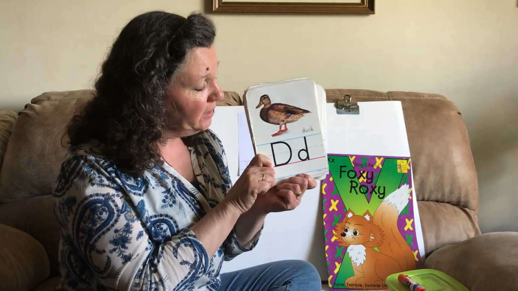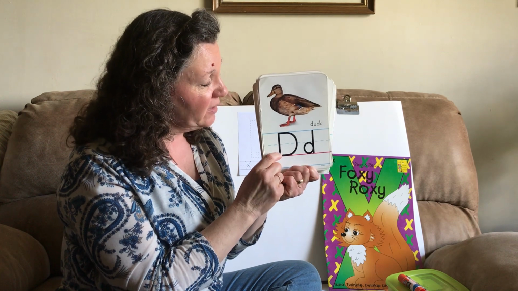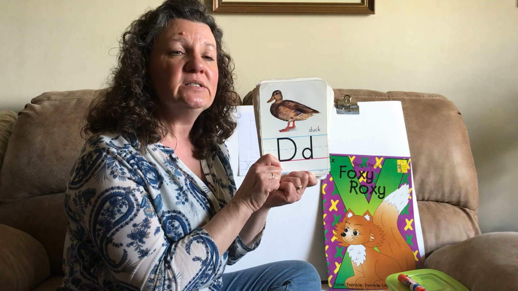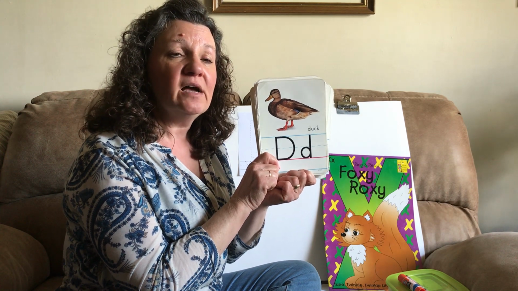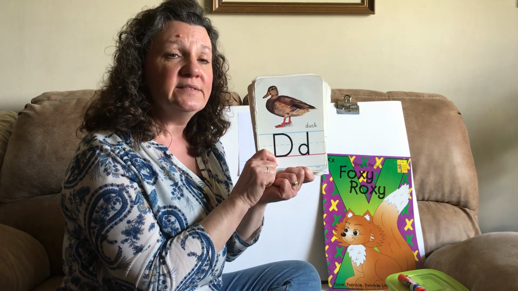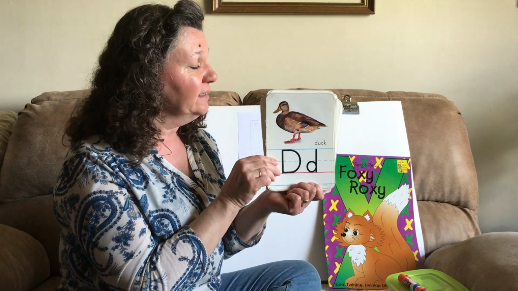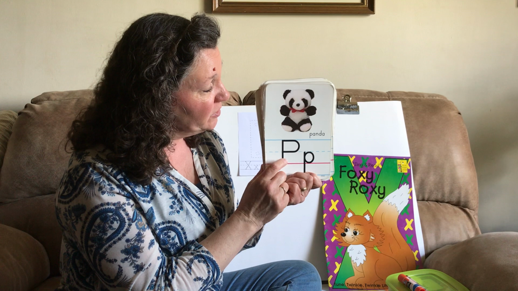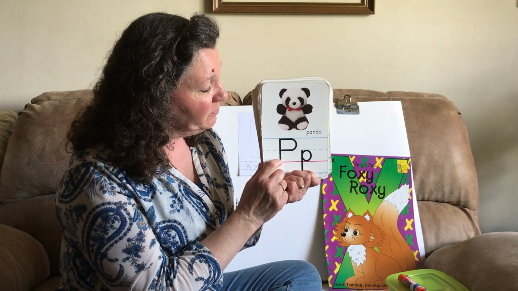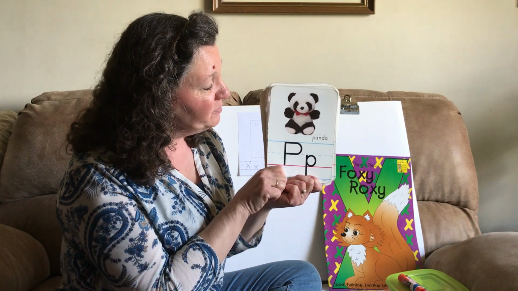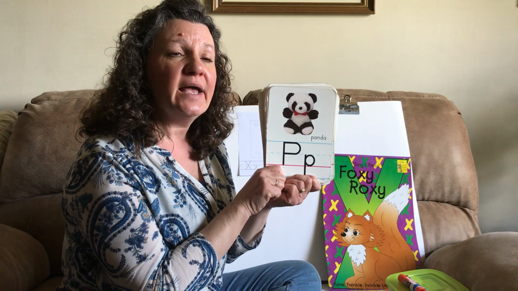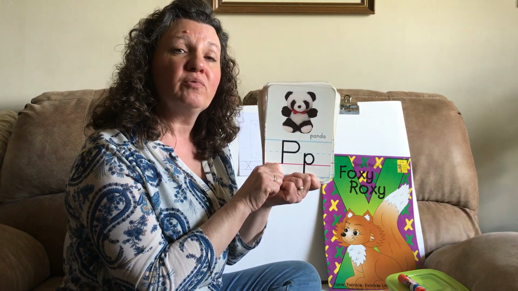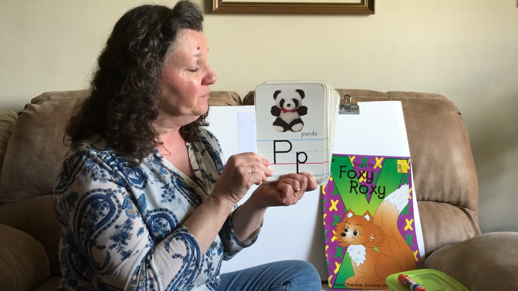Remember this letter? This is our letter D. We have our capital D and our lowercase d. The letter D makes the D sound, like duck and dog and dinosaur and daddy. And what about this letter? Okay, this is our capital P, like in Penelope Pig, and our lowercase p makes the P sound, like panda and popcorn and puppy.